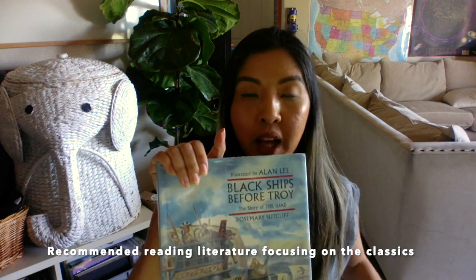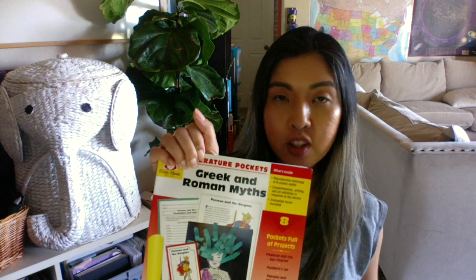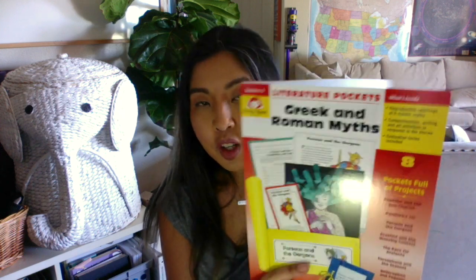So this right here, The Wanderings of Odysseus, has several stories in there. The Black Ships Before Troy has a lot of good stories. Argonaut, The Golden Fleece, Mythology right here, Gilgamesh. This is another pocket book if you want to have some activities or hands-on work or artwork in regards to Greek and Roman myths.